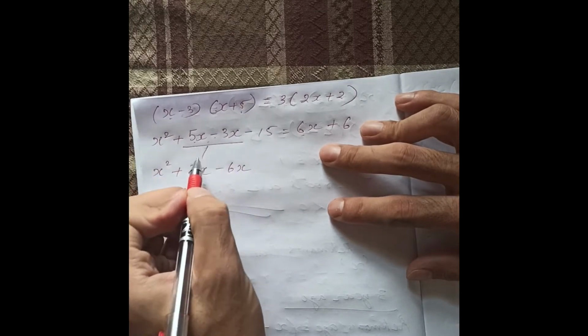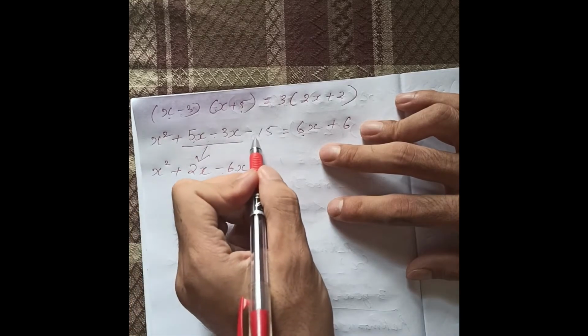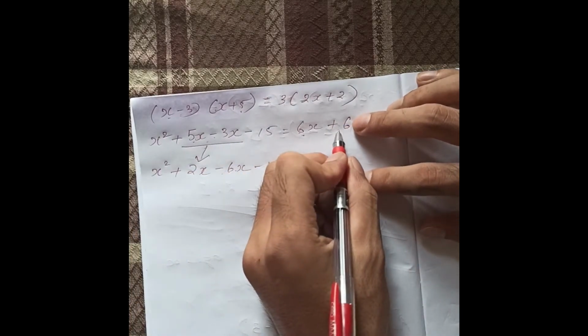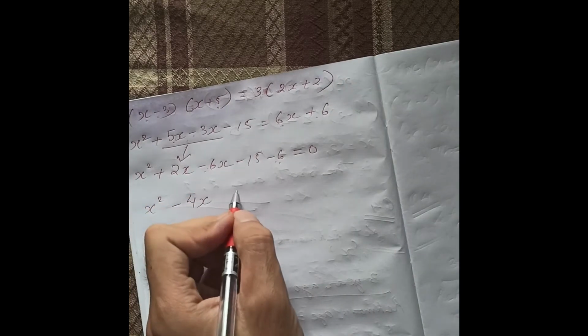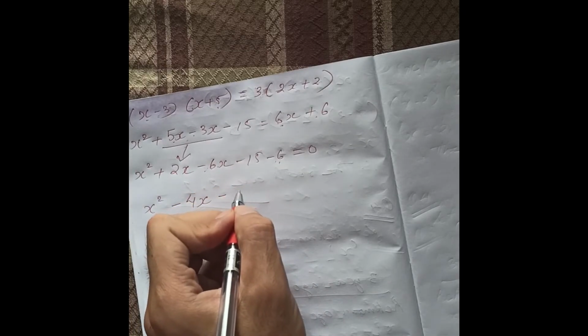Shifting, the signs change, so minus 15 minus 6 equals 0. So we get x squared minus 4x, minus 15 plus 6... minus 21 equals 0.